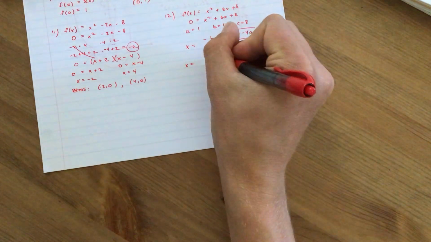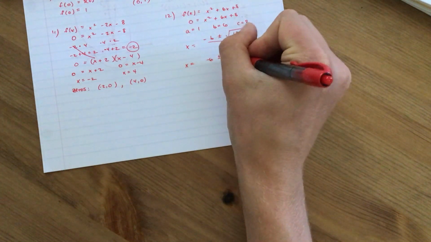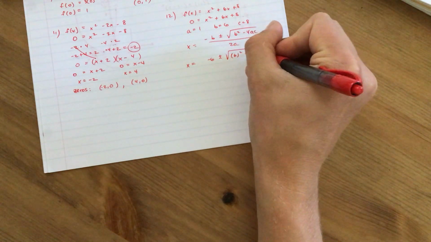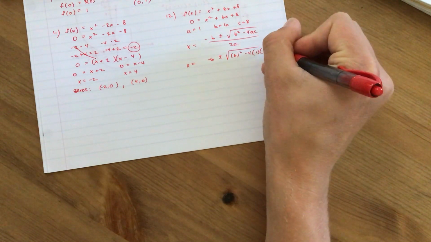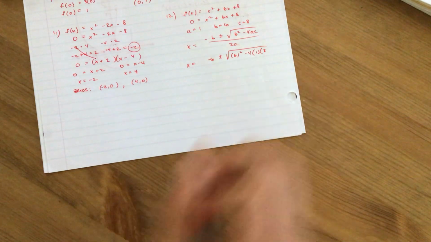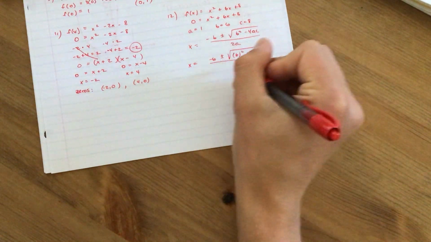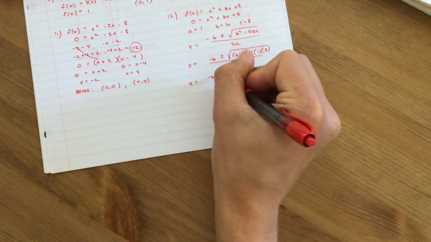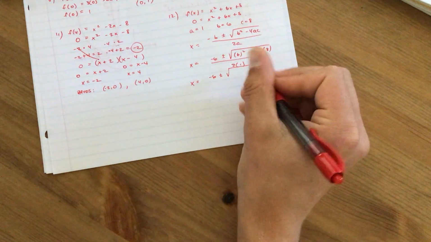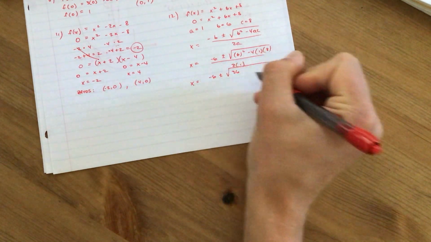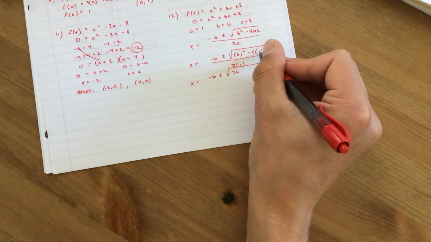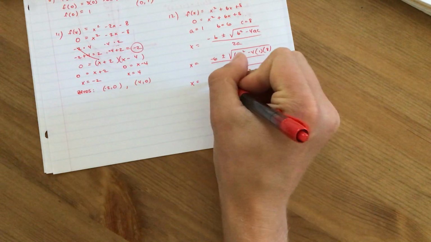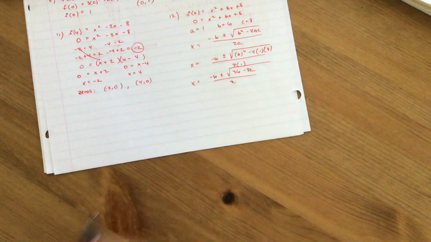So a negative b would be negative 6 plus or minus the square root of 6 squared minus 4 times 1 times 8, and then all over 2 times 1. So negative 6 plus or minus the square root. 6 squared is 36. Negative 4 times 1 is negative 4. Negative 4 times 8 is negative 32. 2 times 1 is 2.